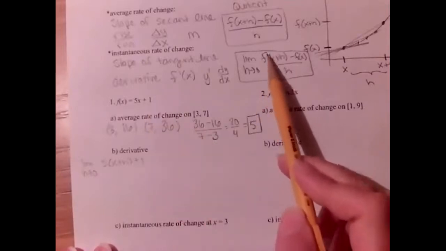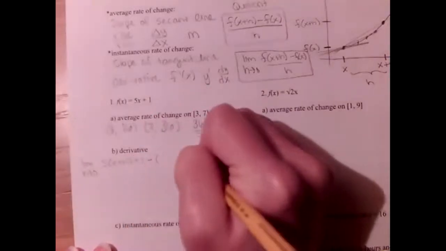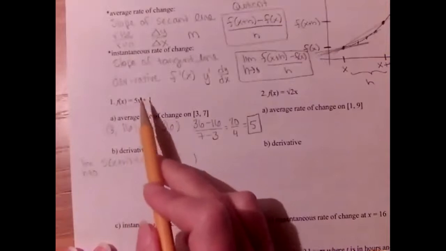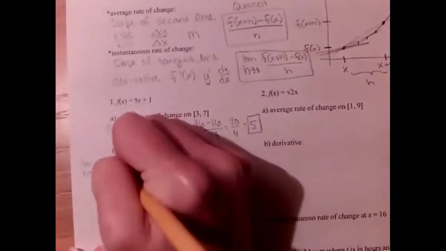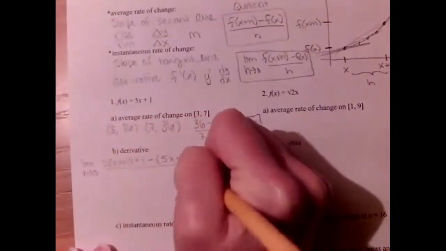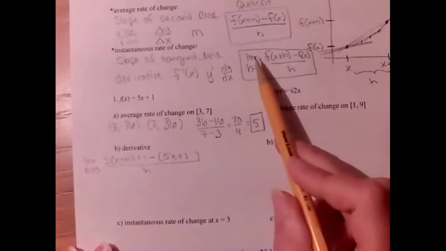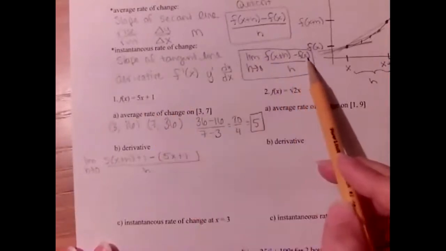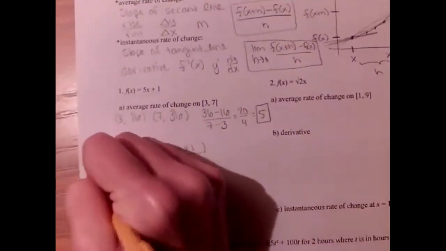So that's this first part. And then it says minus f of x. So I'm going to subtract the whole function. So I'm going to subtract this. So I'm just going to copy that right here. And then that is all over h. So you write your limit, h goes to 0, plug x plus h into the function, subtract the function, and then put it all over h. All right, so here comes all the algebra.